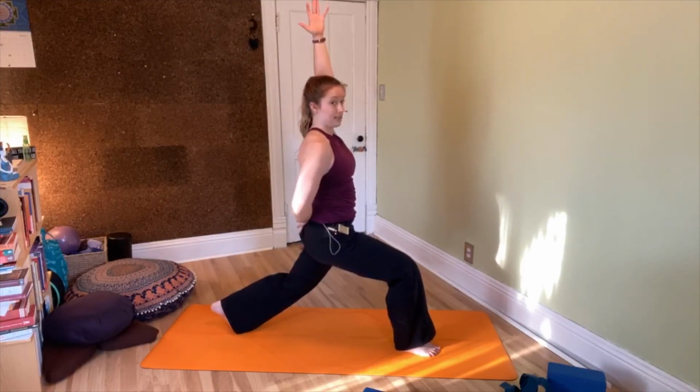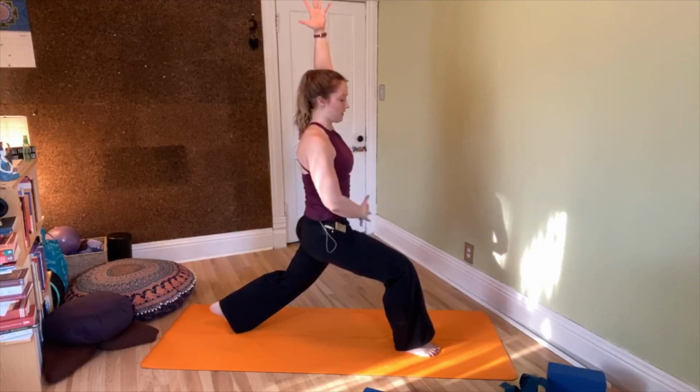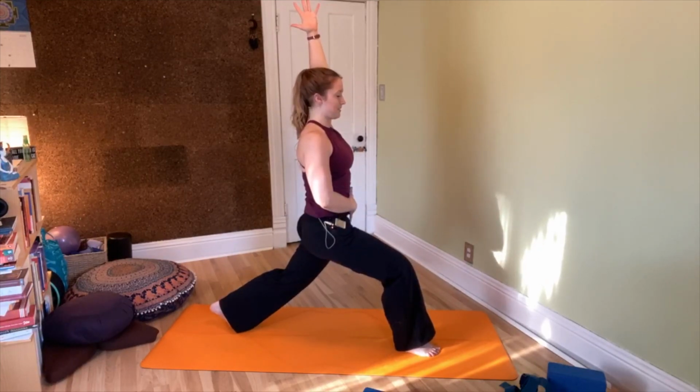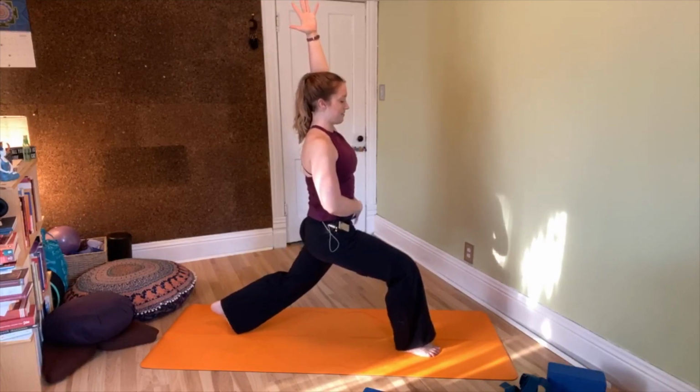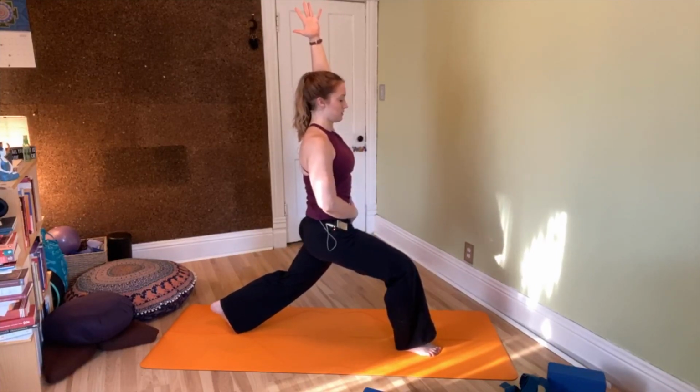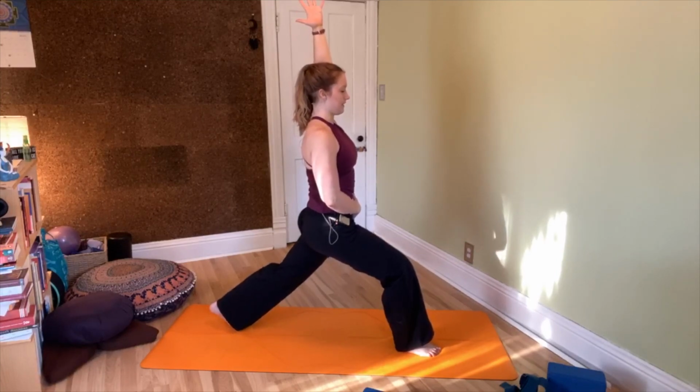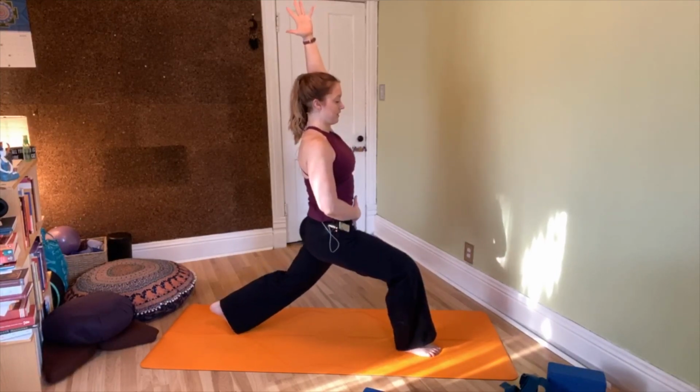Bend left knee, sink lower a little bit, bringing the stretch out. Hug the navel back. Try to keep the navel back as you straighten the left knee again. Bend into the left knee, hug back. Check in with the glute, with the navel. Straighten the left knee. Bend the left knee, check in.